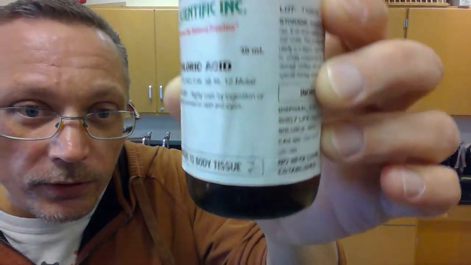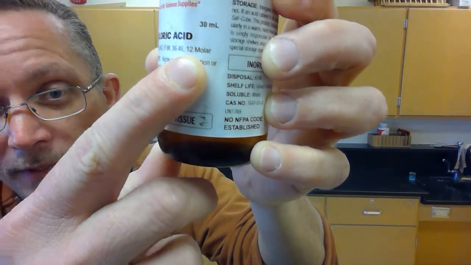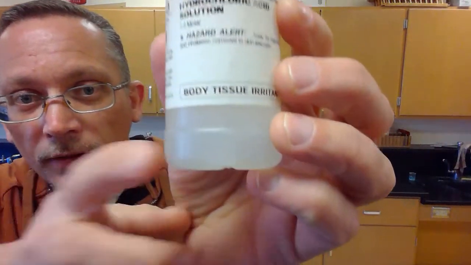For example, here with my concentrated hydrochloric acid, if you look closely on the bottle, you can see it says 12 molar. And what that tells me is that in each liter, there would be 12 moles. Now, this bottle is much less than a liter, so there would be less than 12 moles in the bottle. But if I had a liter of this at this concentration, I would have 12 moles of that substance. This one, if you look closely, says 1 molar, 1.0 molar. That tells me in each liter of this substance, there would be 1 mole of the hydrochloric acid.